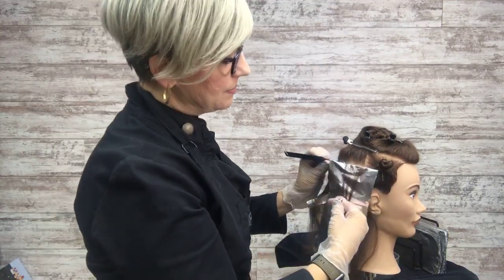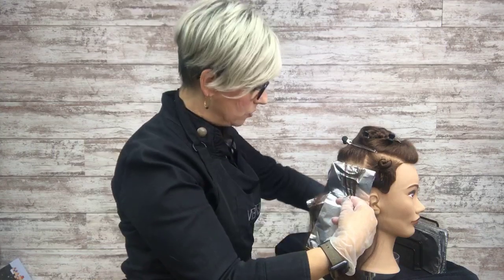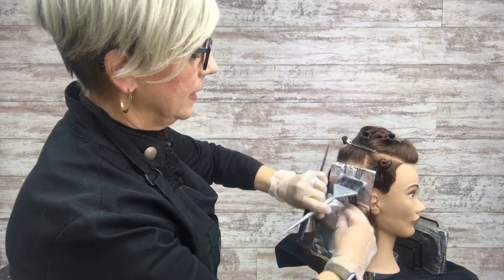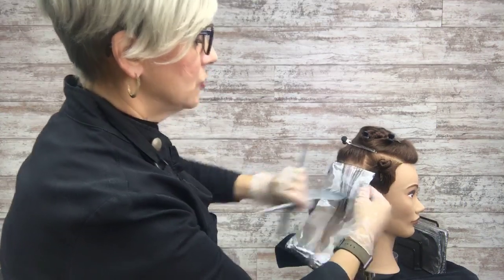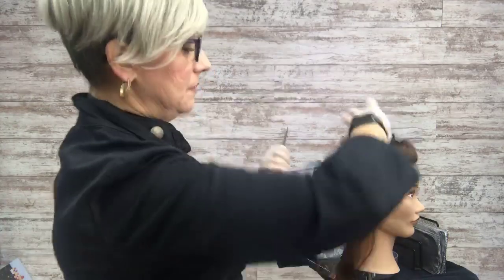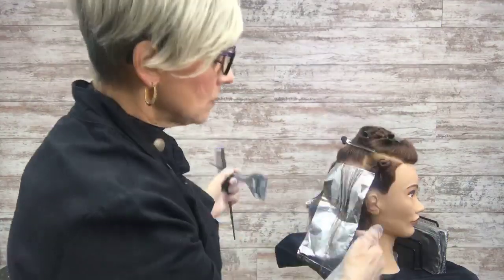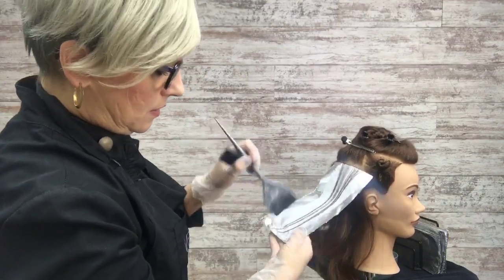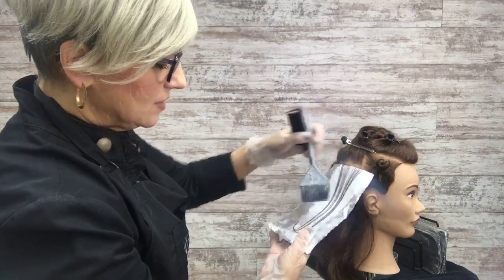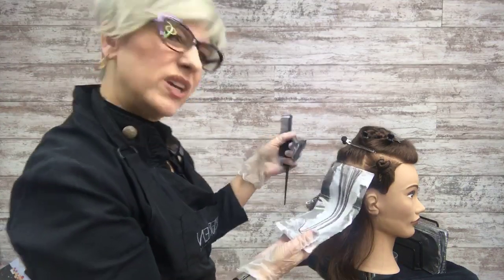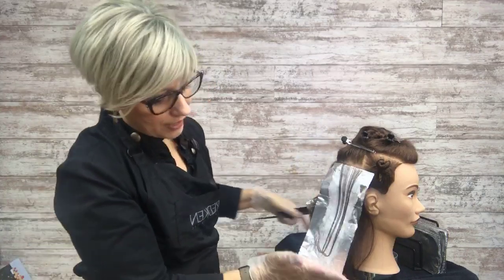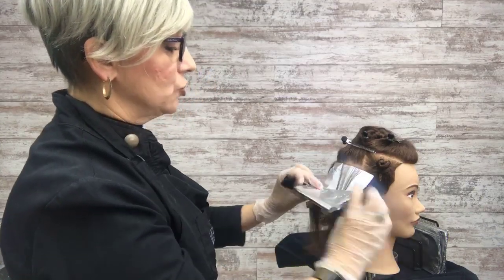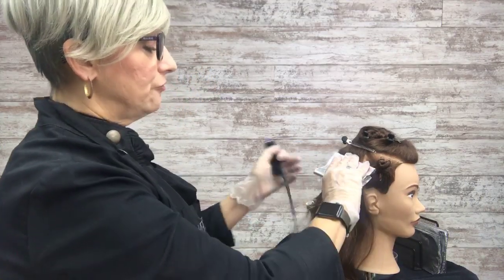So I am going to place my foil in, pull my comb out, load my brush, and I am going to apply my lightener. Now again, make sure that you get nice and even saturation. If the ends hang out, these just very lightly hang out, so I'm just going to kind of twist them around. But if your ends kind of hung down a little bit further, that's when you can go in and actually put another foil in.